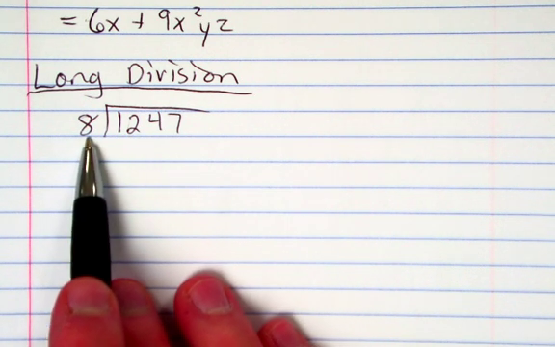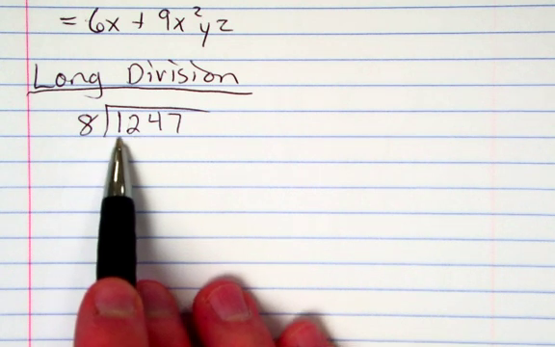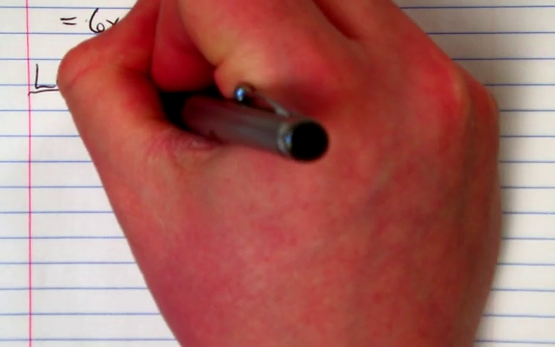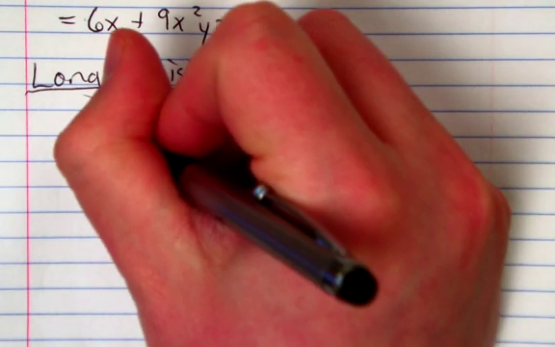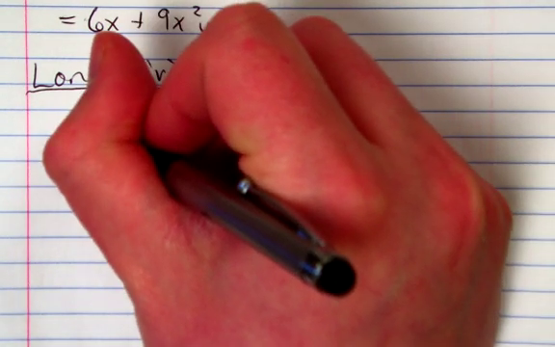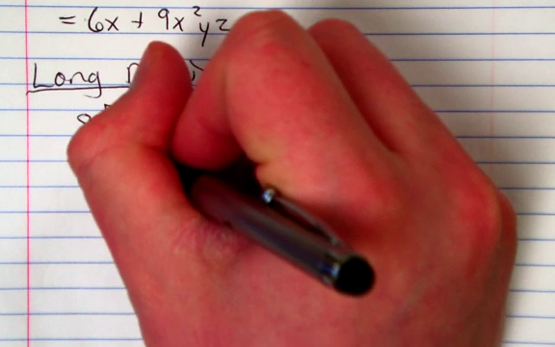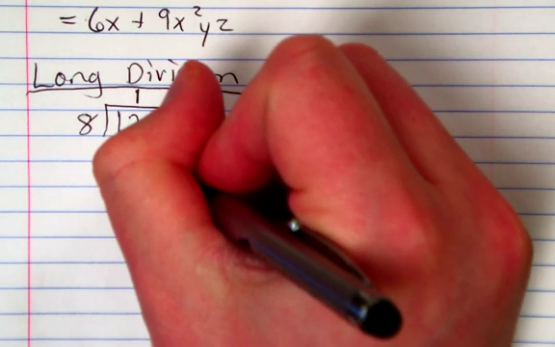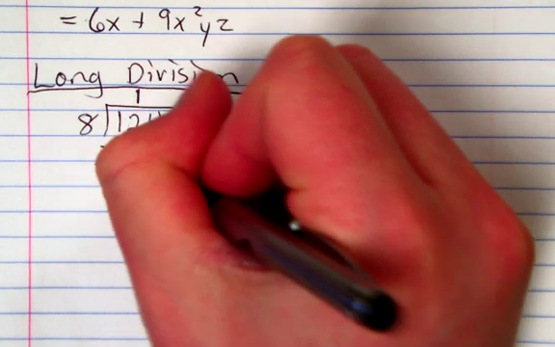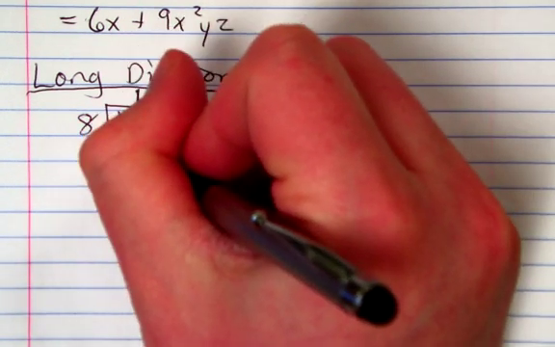So now I'm asking how many times does 8 go into 12? And the answer is once. So I put a 1 over the 2. 1 times 8, I'm taking this number up top, times this number out front, so 1 times 8 is 8. I put that below the 12 that I was talking about, and I subtract these two. 12 minus 8 is 4.